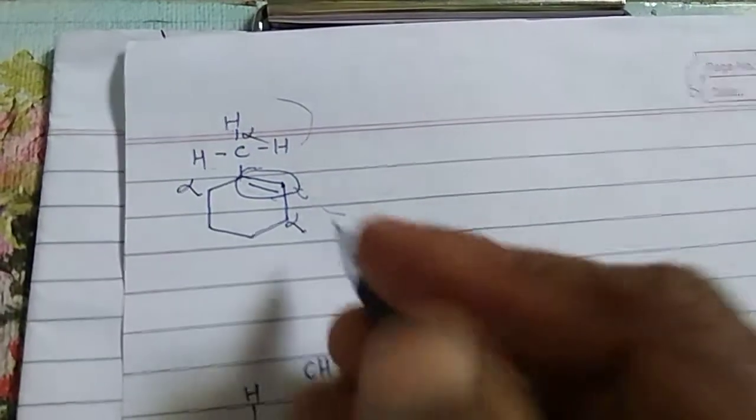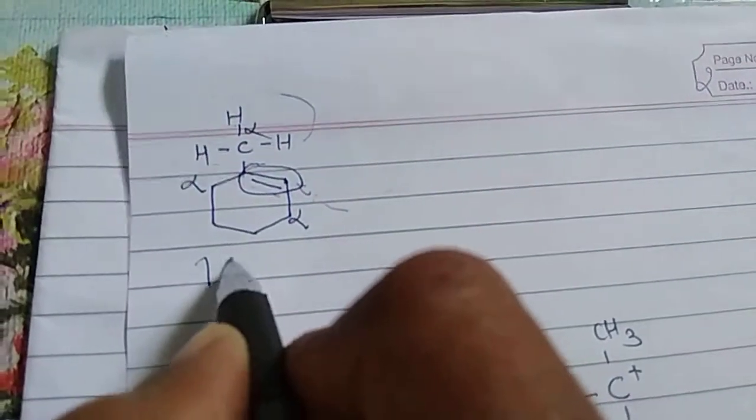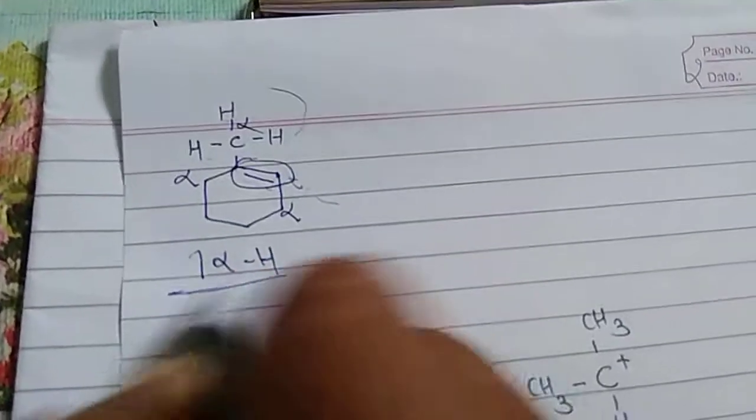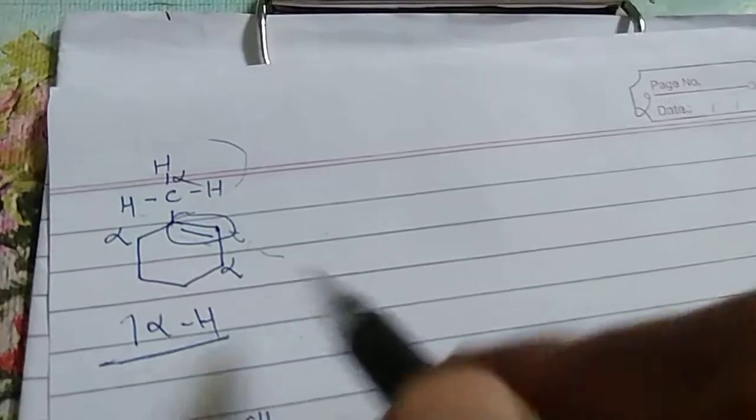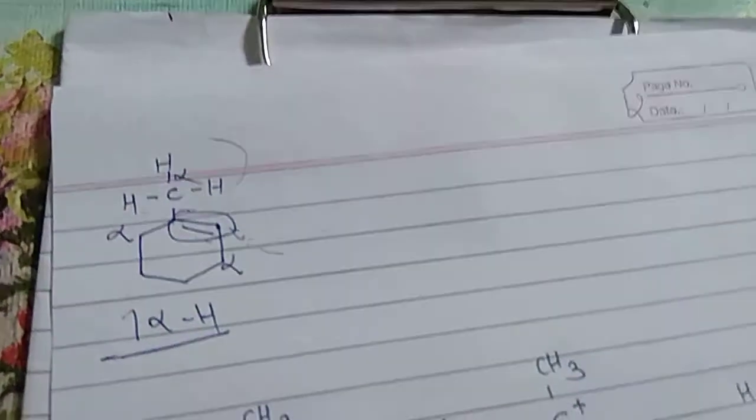There will be 3 hydrogens present here, 2 hydrogens, and here 2 hydrogens. So out of that, 3, 4, 5, 6, 7, there will be 7 alpha hydrogen atoms present. So there will be 7 hyperconjugating structures formed. You must take one structure and try it at home.